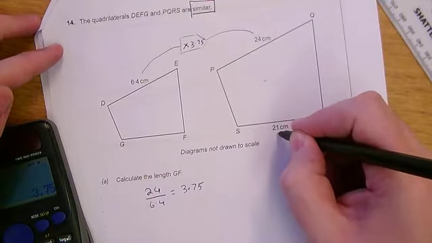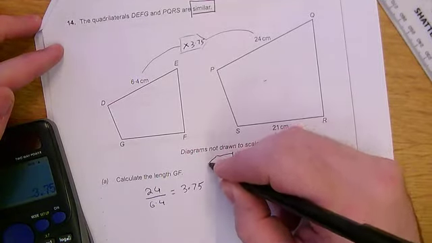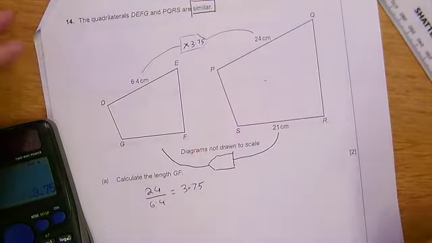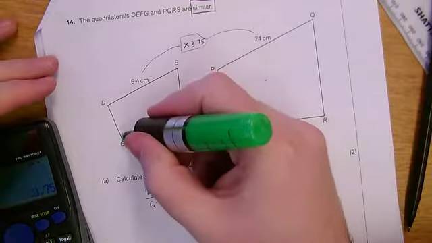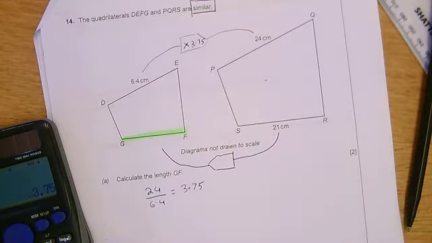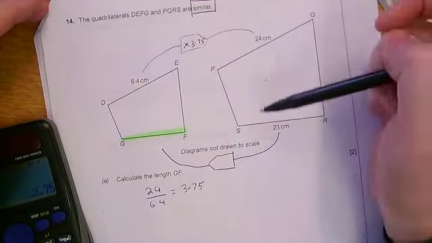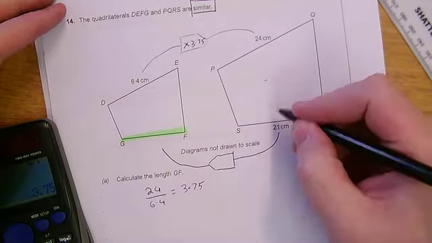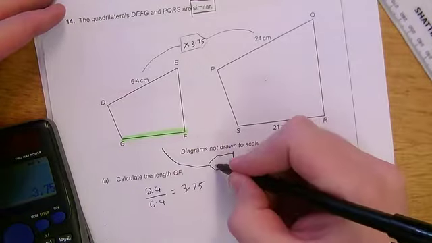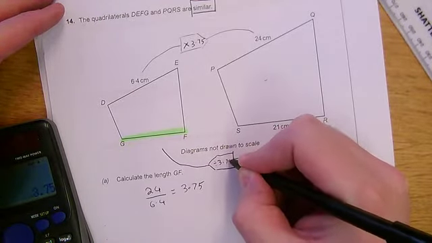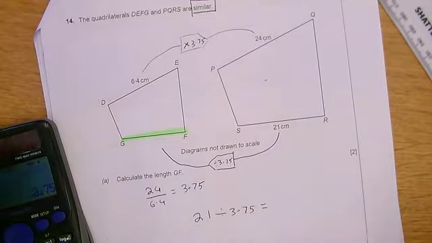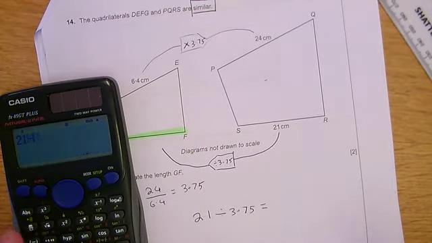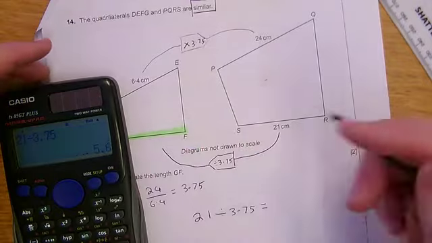To go in the other direction, because now we're going this way, and we want this side length here, okay, the question's saying it wants GF, so it wants this side length here. So because from the smallest to the biggest we multiply by 3.75, to go the opposite direction we do the opposite of multiply, which is divide. So our calculation is going to be 21 divided by 3.75. So again on your calculator, 21 divided by 3.75 gets you an answer of 5.6.